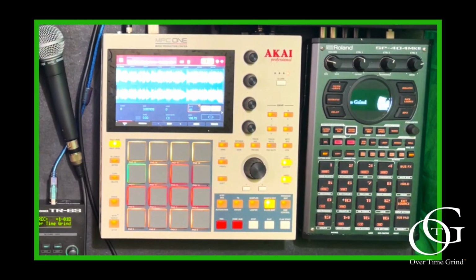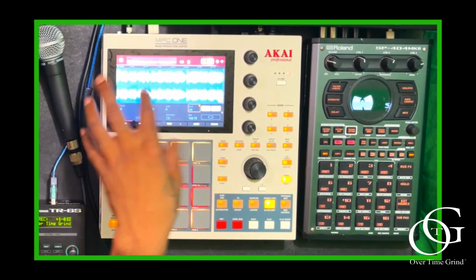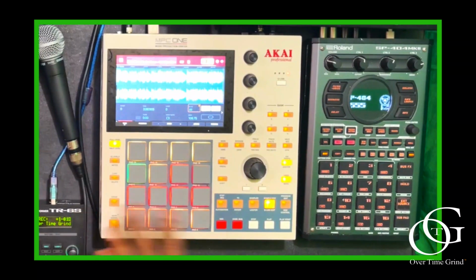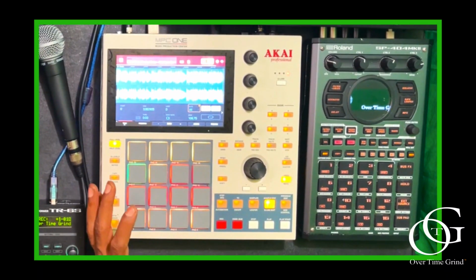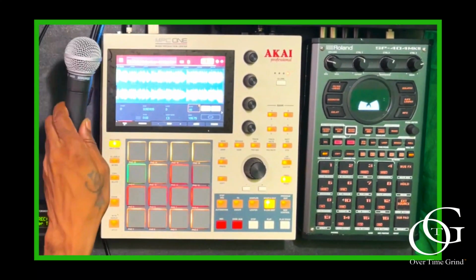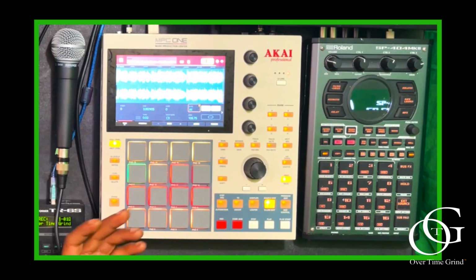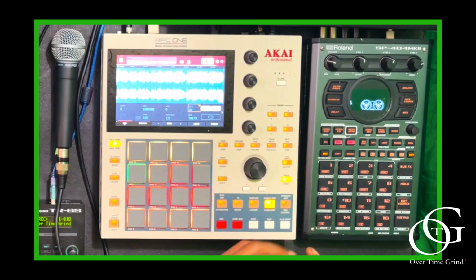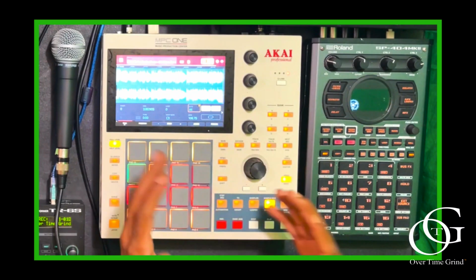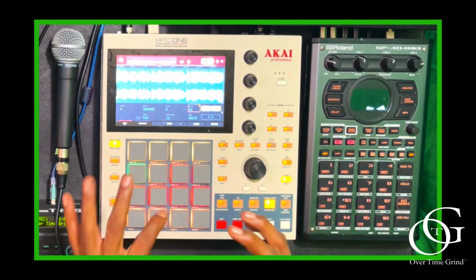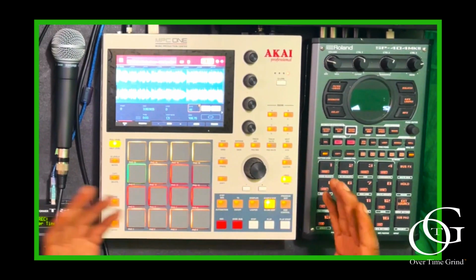So today what we're going to do is first I'm going to chop this sample down in regions, put it on the top 8 pads. I already got some drums selected on the bottom 8 pads. We're going to make a couple sequences, and then we're going to use the looper to record some vocals over those sequences and then turn those sequences into a song, utilizing song mode, and then we're going to utilize the mute method to try to give it some kind of arrangement.